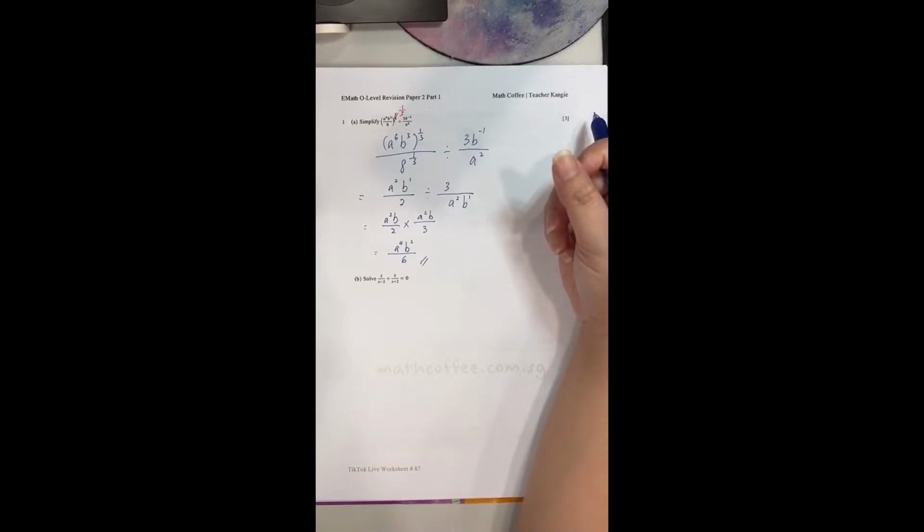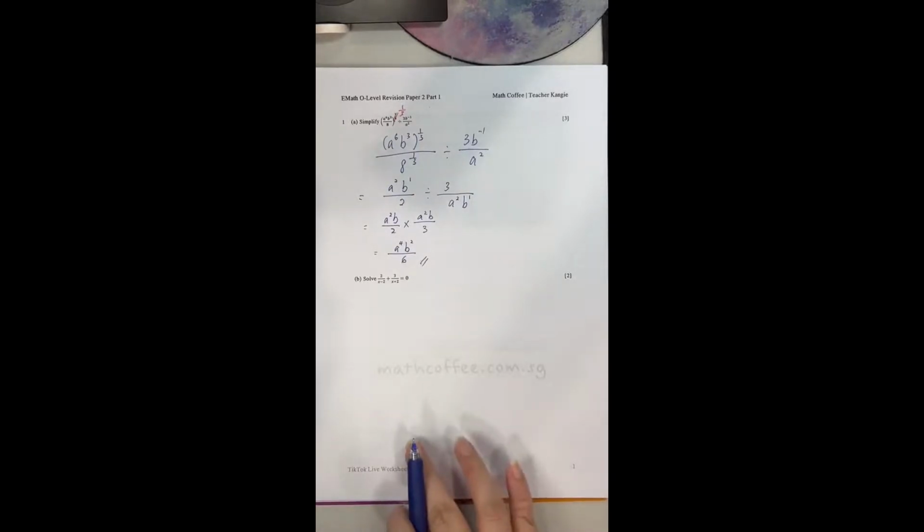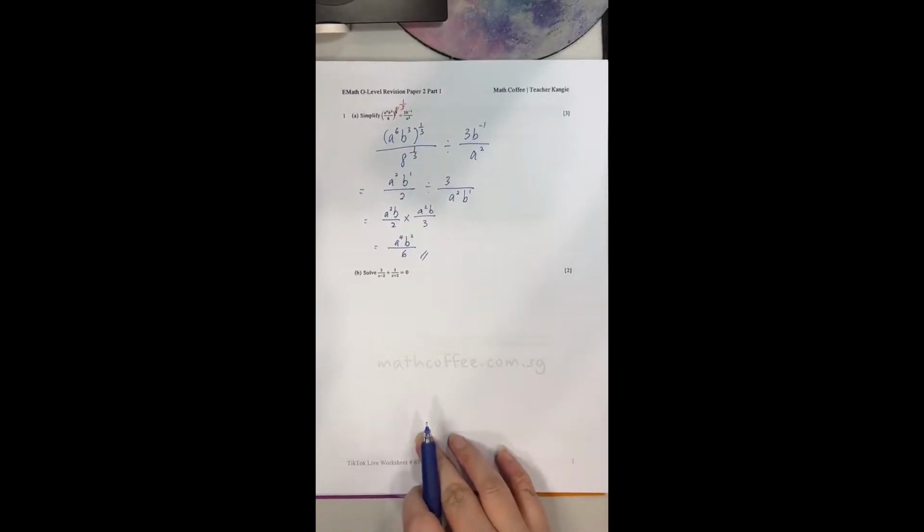You need to put them in brackets. Which one must I put brackets on? Okay, so this is for 1a. This is not tested in Sec 2.